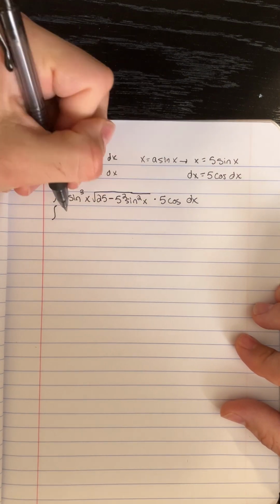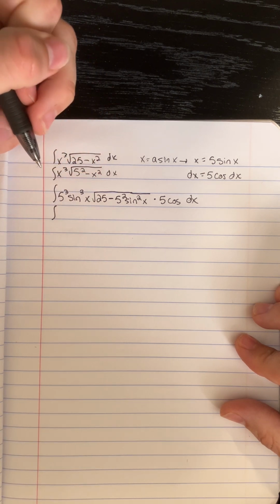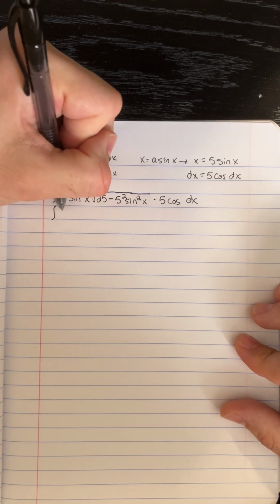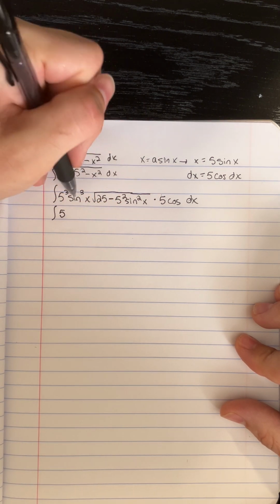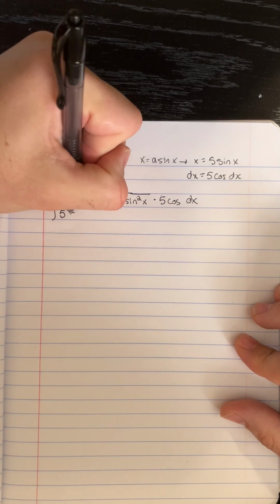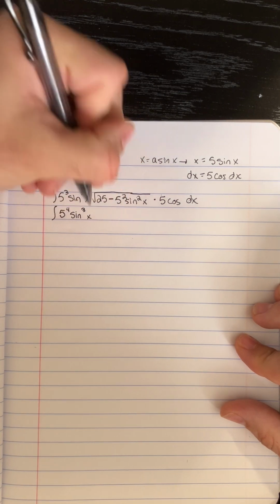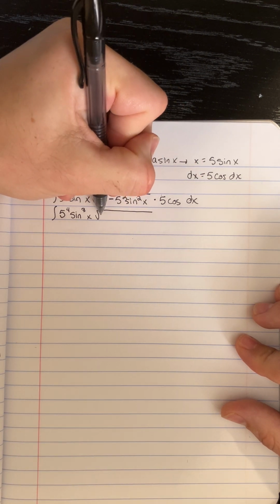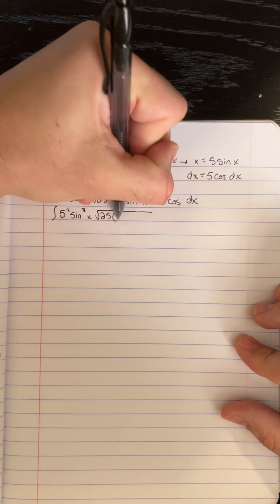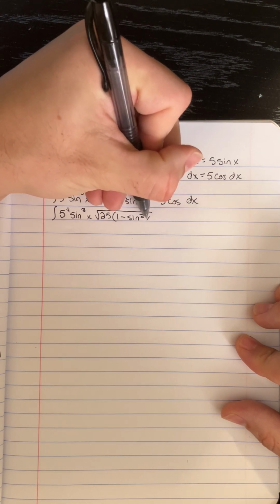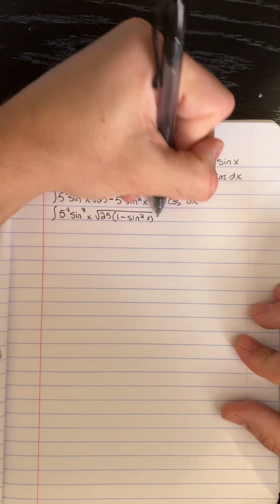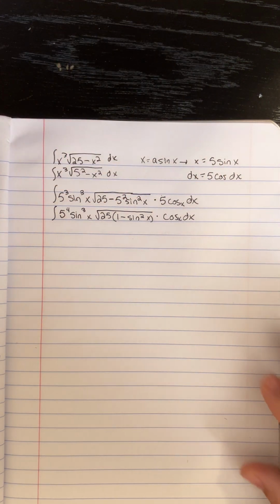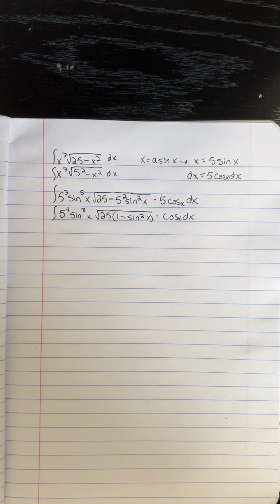From here, the first thing to do is to simplify under the square root. So if we rewrite all of this, I'm going to bring this 5 over. So we're going to have 5 to the 4th times sine cubed of x times the square root of 25 times the quantity of 1 minus sine squared of x times cosine of x dx.